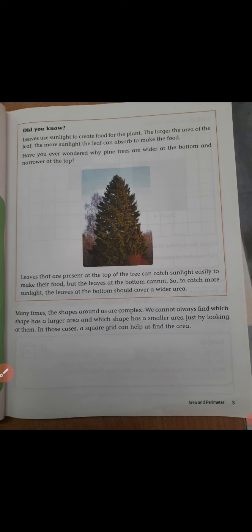Now you see here, leaves use sunlight to create food for the plant. As your science teacher has said, leaves prepare their own food by using sunlight.